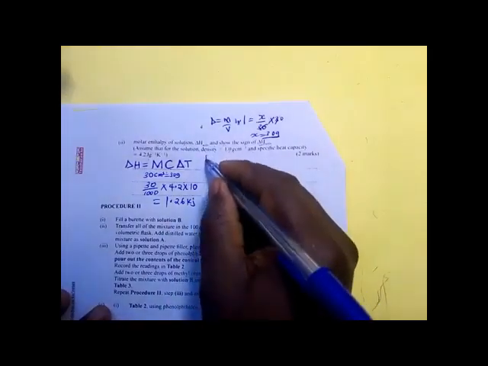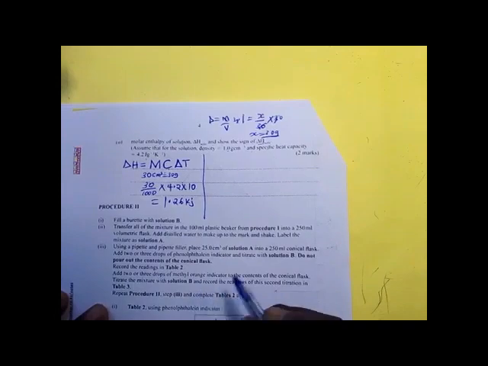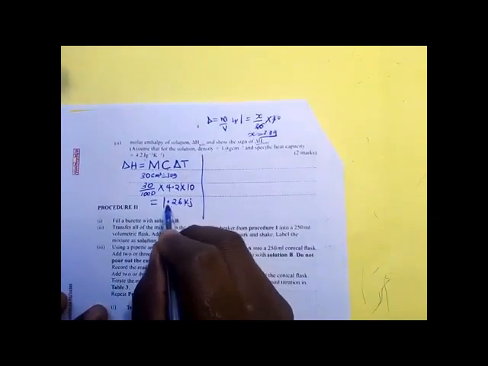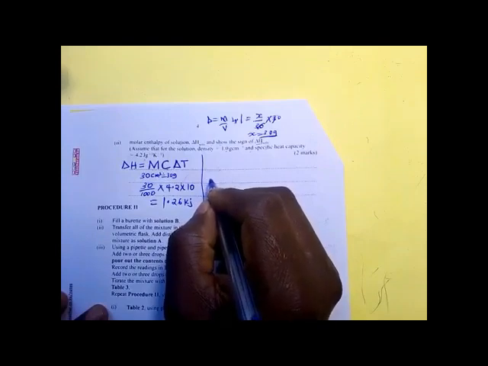Right? Now the next one, we want to calculate the molar heat of solution. So how do we know that this is the heat that was produced by 0.05 moles of the solid A?